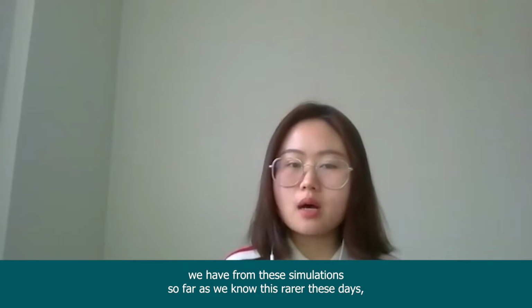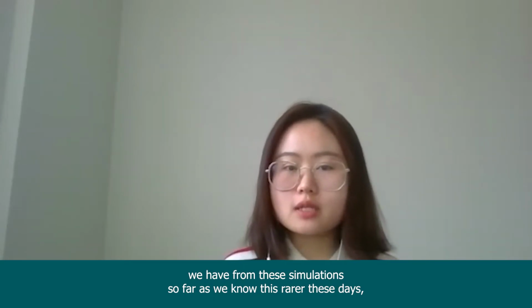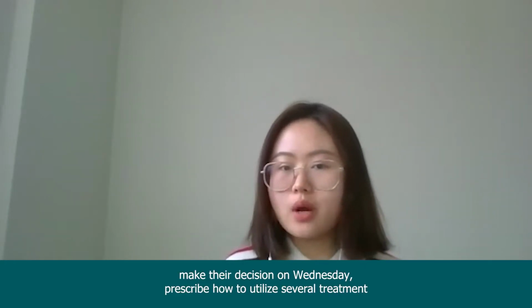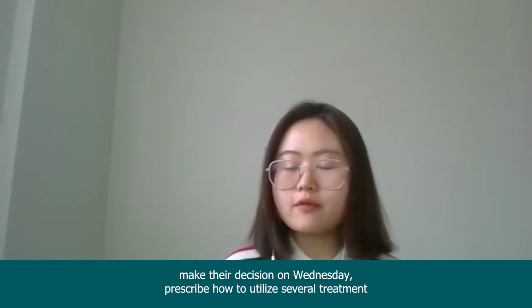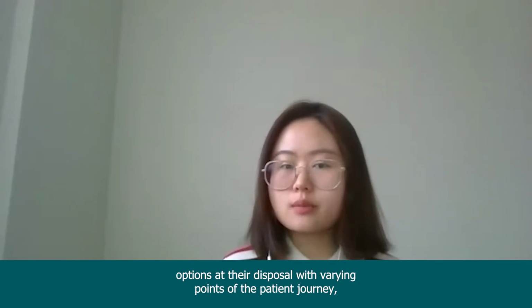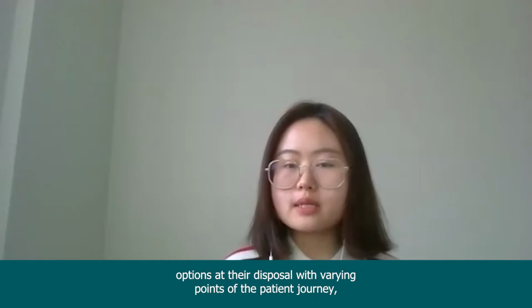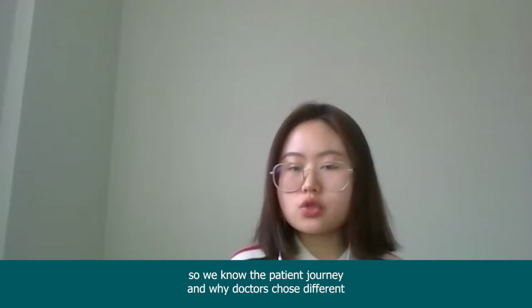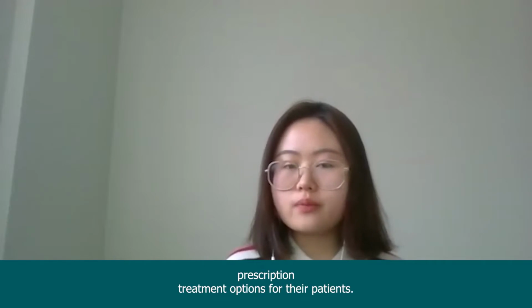For this study, we had a few key learnings from this simulation. First, we know this rare disease treatment is seldom linear. Then we know how doctors make their decisions when they prescribe, how they utilize several treatment options at their disposal at varying points of the patient journey. So we know the patient journey and why doctors choose different treatment options for their patients.